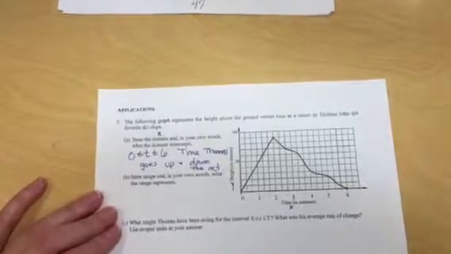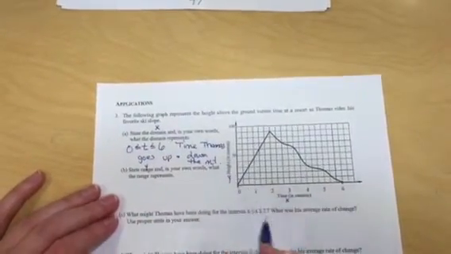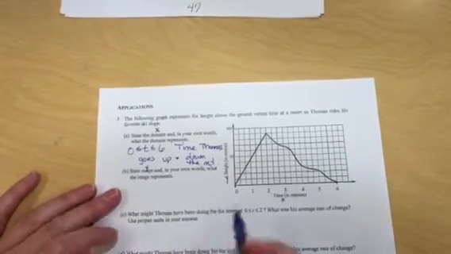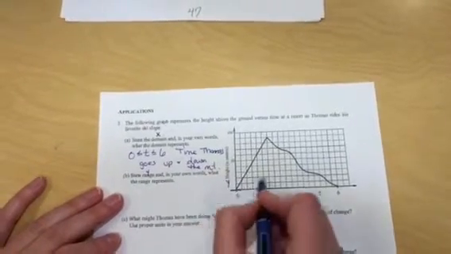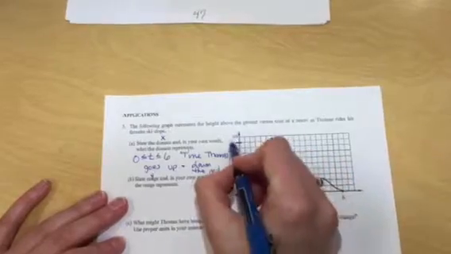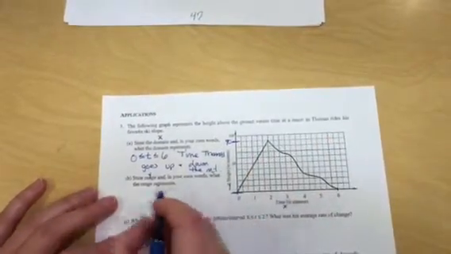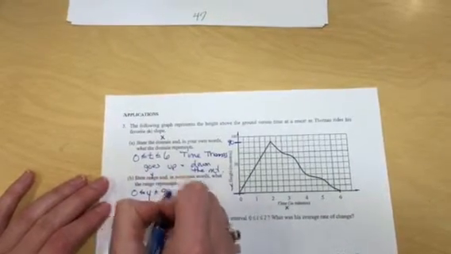Something like that, okay? State the range, that means y. In this case, that's our height. And in your own words, what the range represents. So how high and low does our graph go? Our graph is down here at 0, and then it goes all the way up here, which, watch your scale, looks like we are at 90. That's the highest point on my graph, that's at 90. So my range will be from 0 to 90.